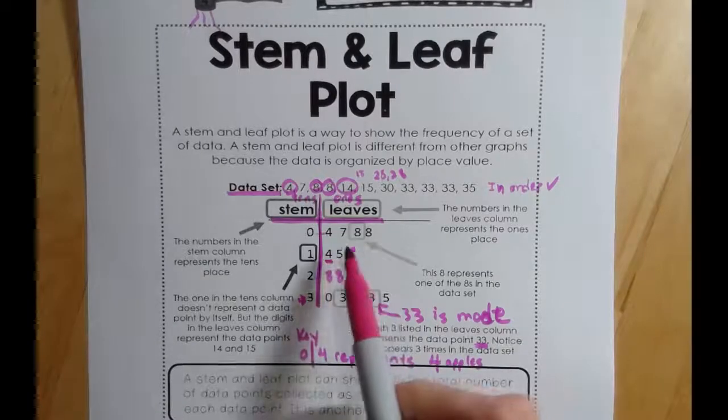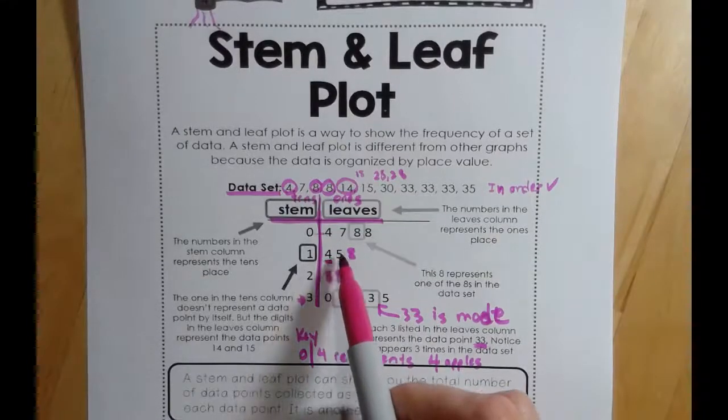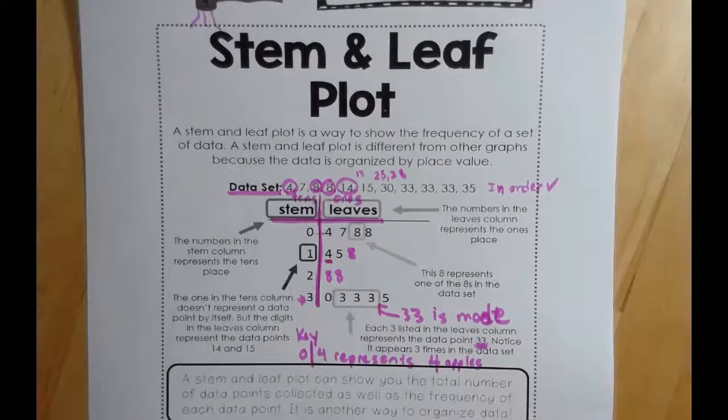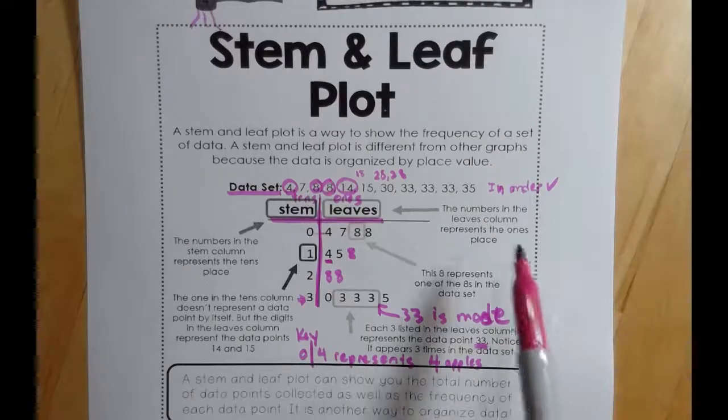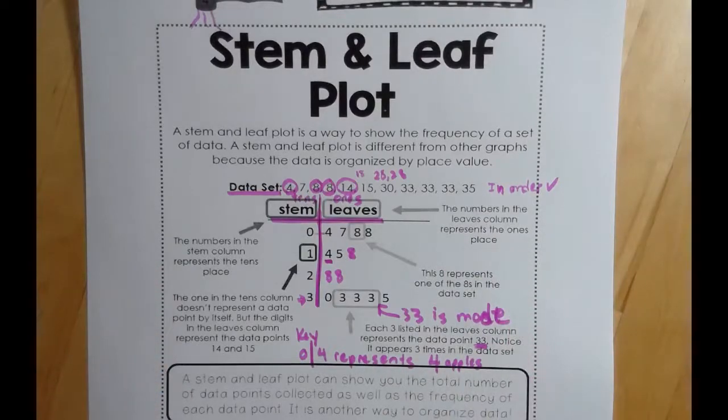It might be a little confusing. You might wonder, why don't you just write 14 and 15 here instead of 4 and 5? And I don't know, it's kind of a valid point maybe. But this is how we do our stem and leaf plots. You can take a moment to read some of this other words here if it's helpful for you to see that. But at this point, I'm going to go on to some more examples.